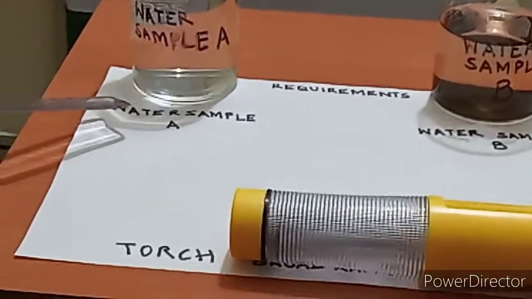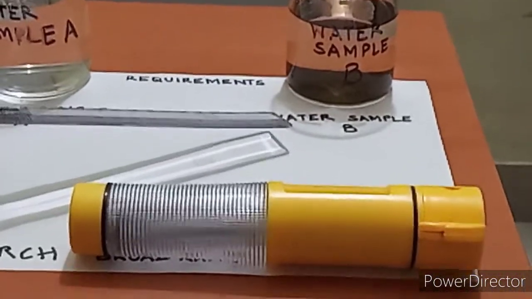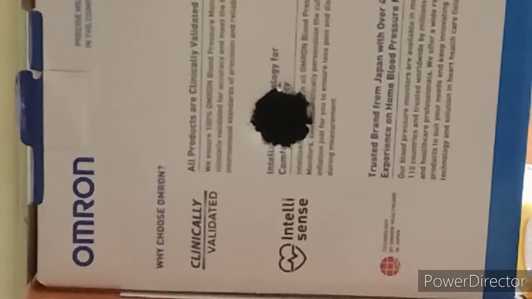the water sample A collected from the tap and water sample B collected from the pond, the torch, and the cardboard box, which is a closed box, and we have made two holes, one on this side and exactly the other on the other side, and this is the open region of the box from where we can keep the beaker inside. So we will be starting the experiment now.